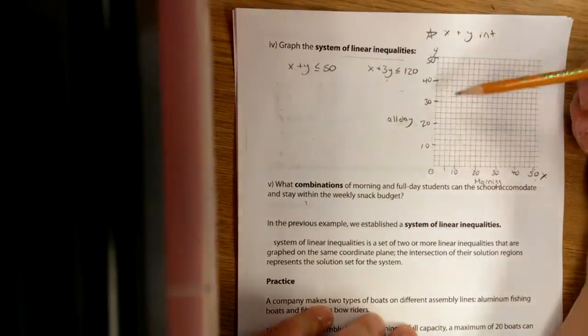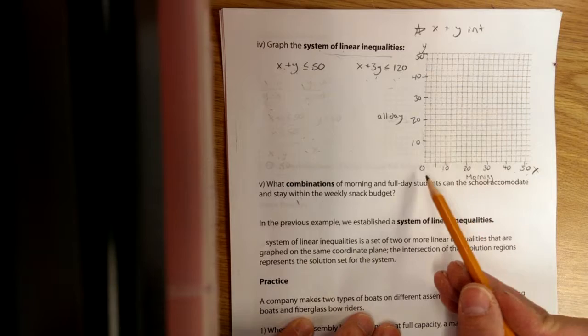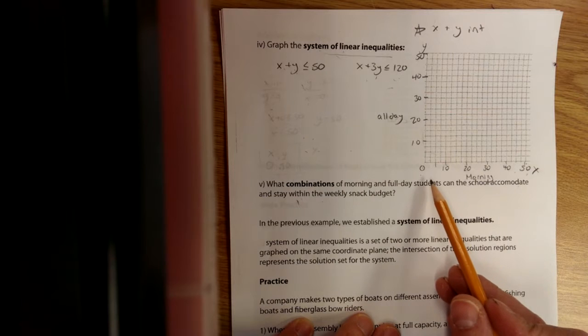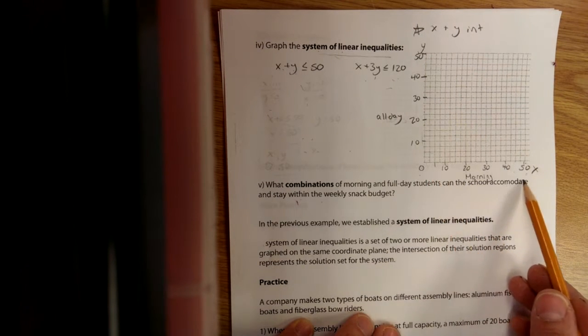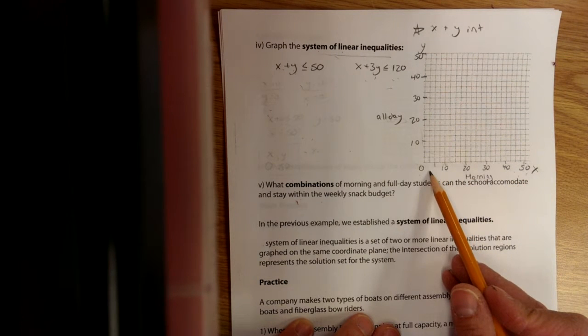This is part 2. And in part 2, we're going to be graphing both of these inequalities. We know that the number of students that we have has to go from 0 to 50. So we're going to graph all of, remember we made x our morning students. So we're going to go from 0 to 50 for the x-axis. And you have a maximum of 50 and you can't have less than 0.